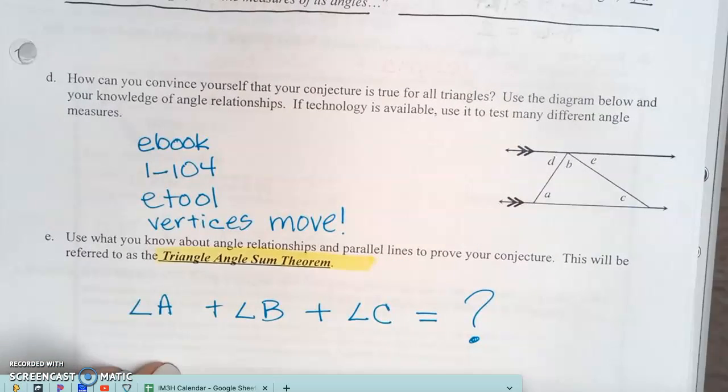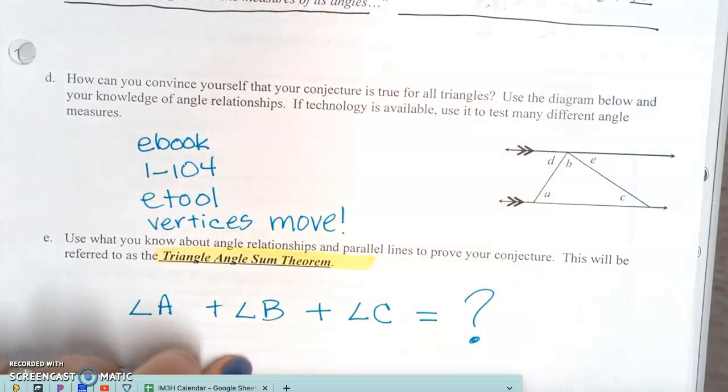If you need more convincing, go to the E tool. Try a bunch of different ones. It'll always be 180. Okay.